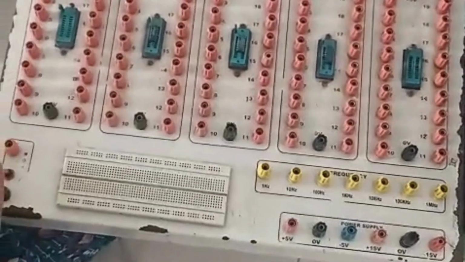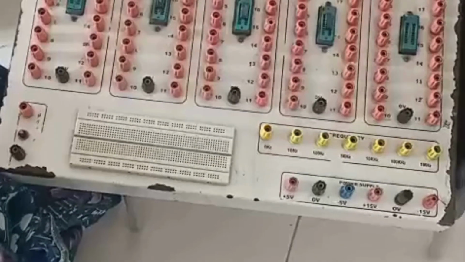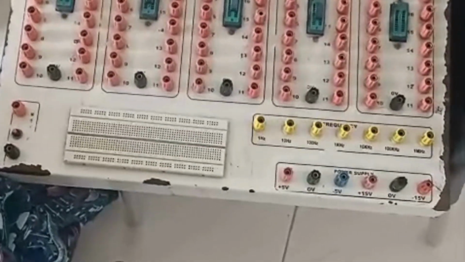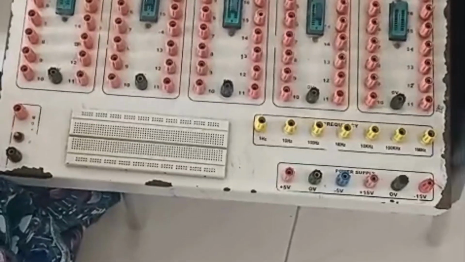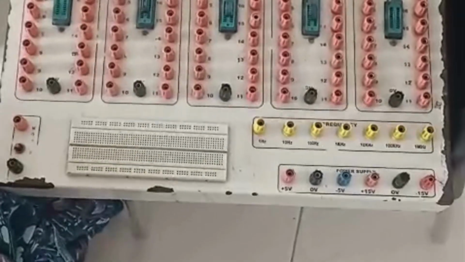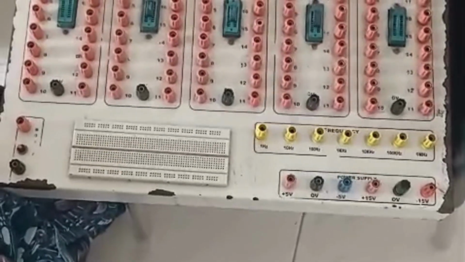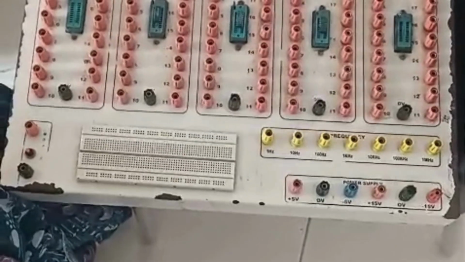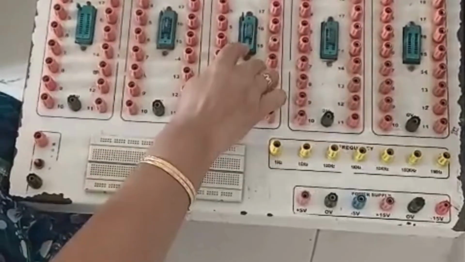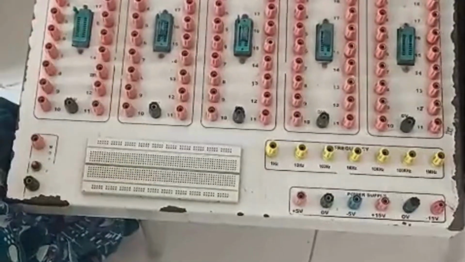Now we are doing the demonstration of 1-bit magnitude comparator. According to the logic diagram, we require 3 ICs. One is AND gate IC, that is 7408. Then OR gate, the corresponding IC is 7432. And we require one NOT gate also as an inverter, so for that we are taking 7404 ICs. These 3 ICs are mounted here: 7408, 7404 and 7432. These 3 ICs are mounted on their sockets.